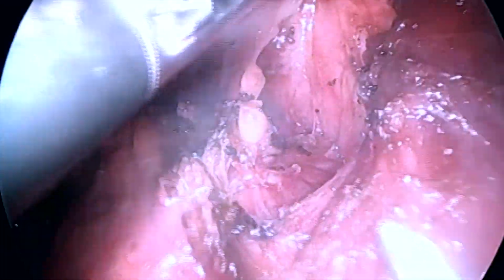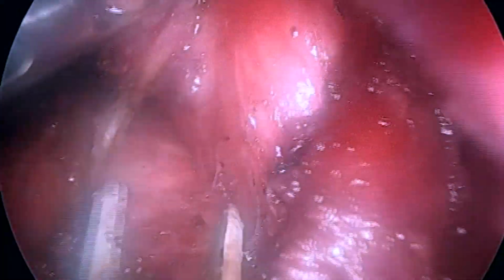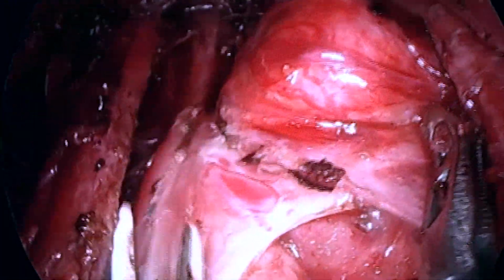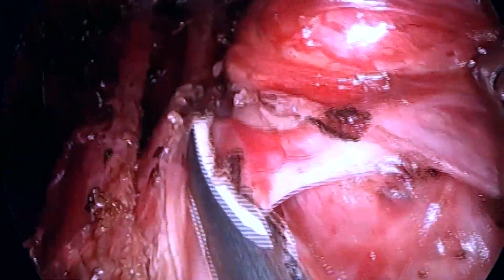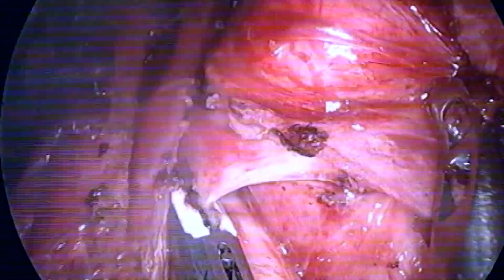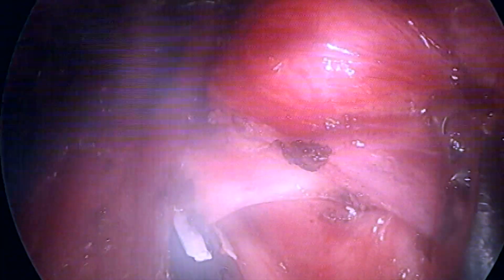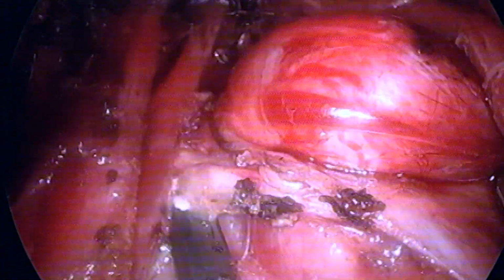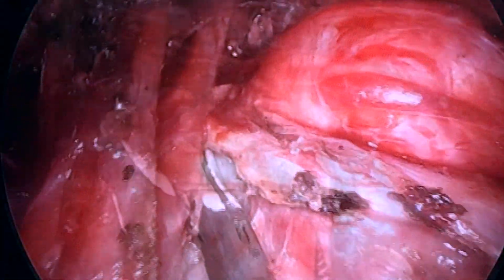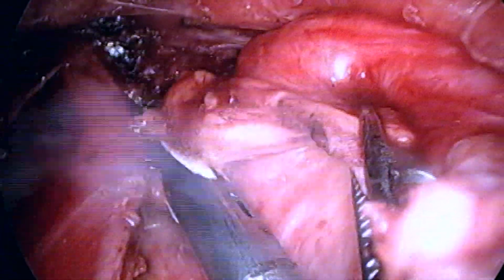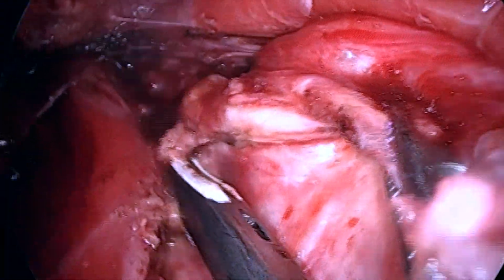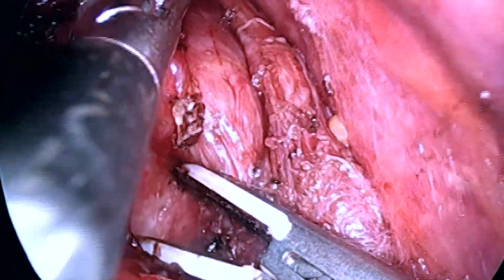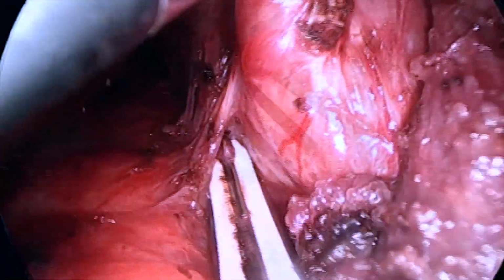Pyramidal lobe, if present, is included with the main specimen. A midline isthmus is exposed and the isthmectomy procedure is completed. The superior release and the medial release of the specimen allow for adequate mobilization of the specimen for further dissection.